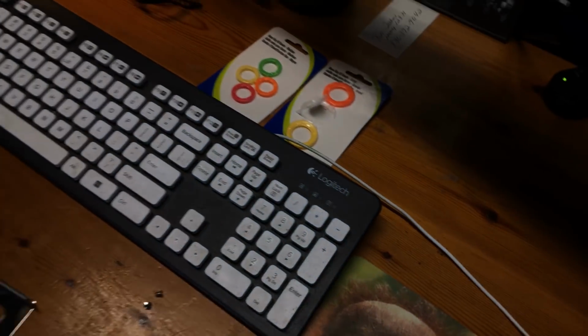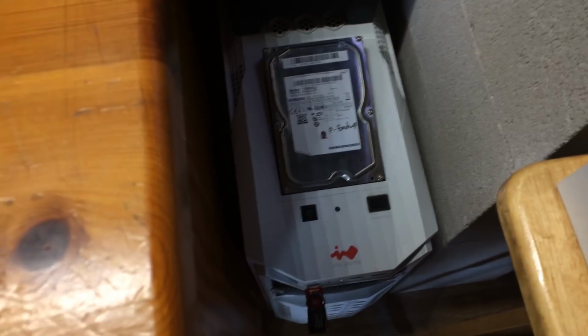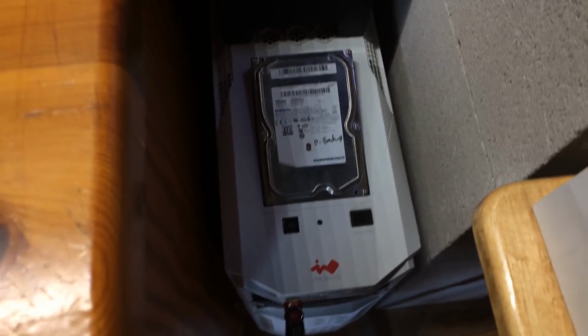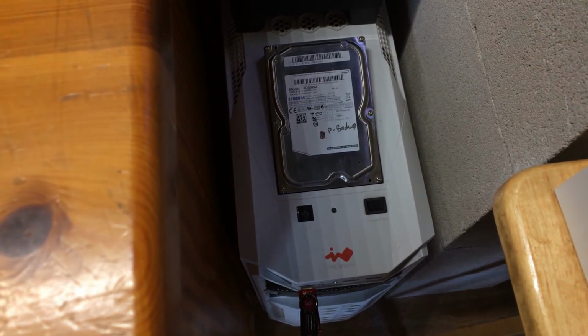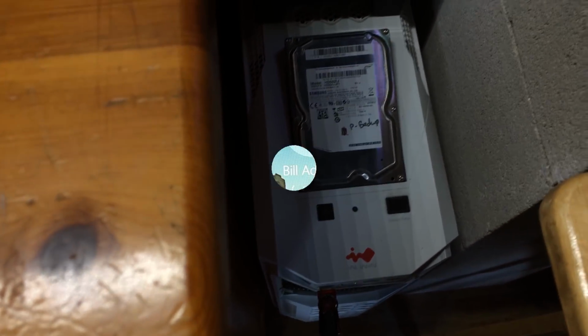First things first, we want to take our Windows Server 2016 USB key and make sure that bad boy is plugged in to one of the USB slots on the front of the computer. And sorry that this camera cannot seem to focus today. There might be something on the lens. So there you go. Alright, now let's boot it up and see if we can get it to boot off the USB key and to see the hard drive we added.